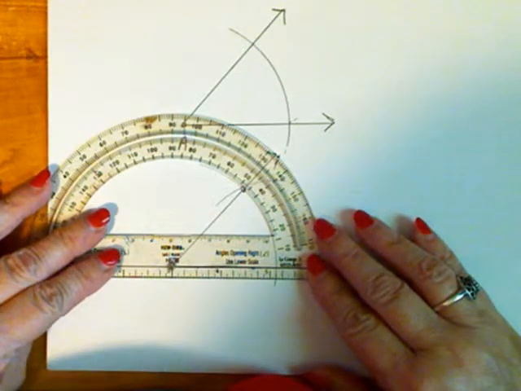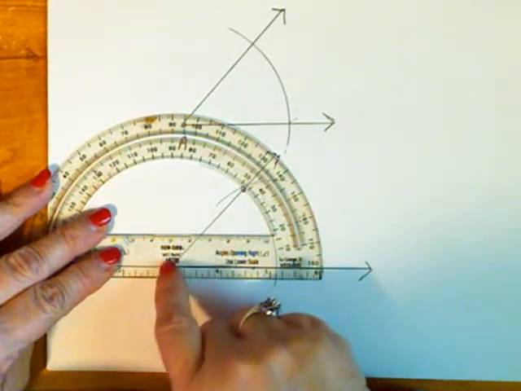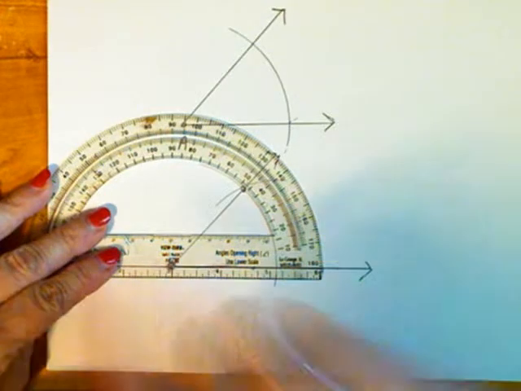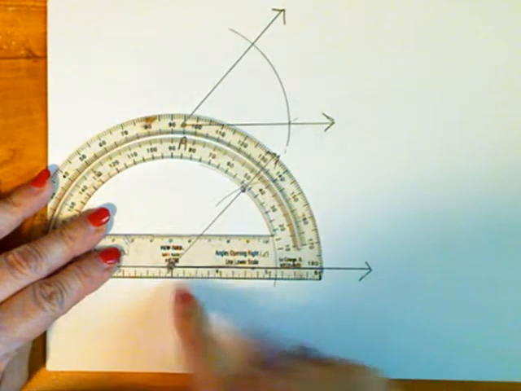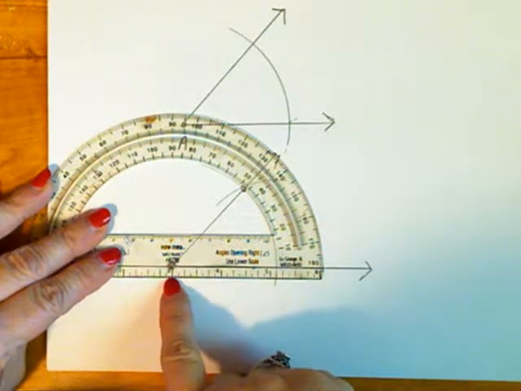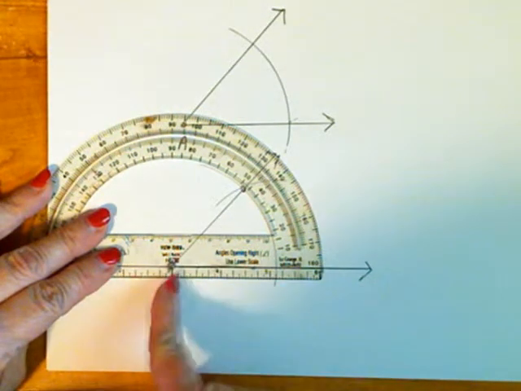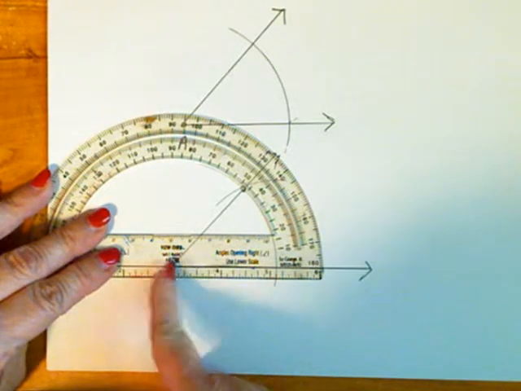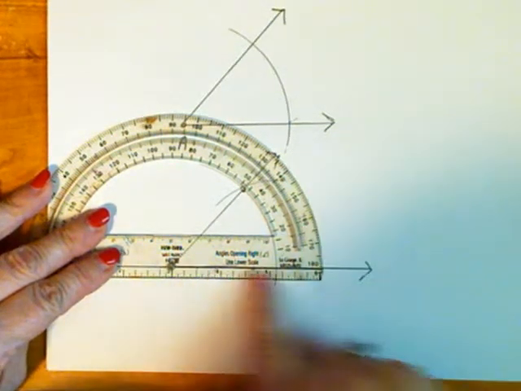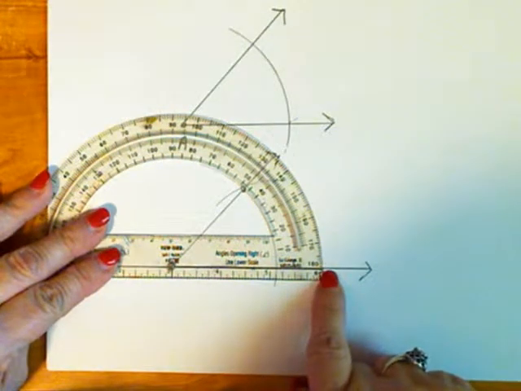I'm going to line up my protractor, center, dot. Now protractors are different, so depending on what your protractor might look like, you might have to line it up down here. If the arrow goes below, then you'd line it up here. If there's a circle, typically it goes there. Then you'd line your ray up so where it ends in 0.